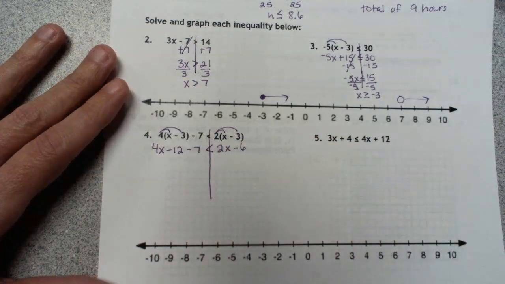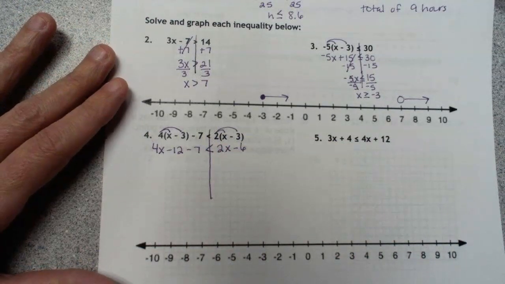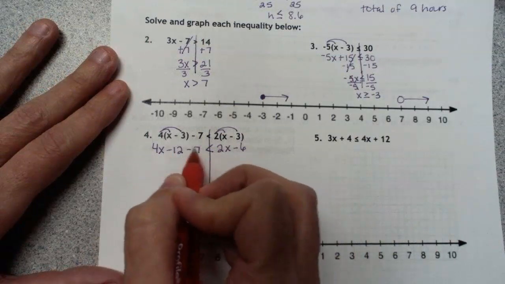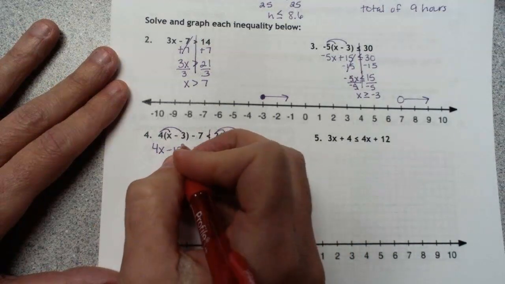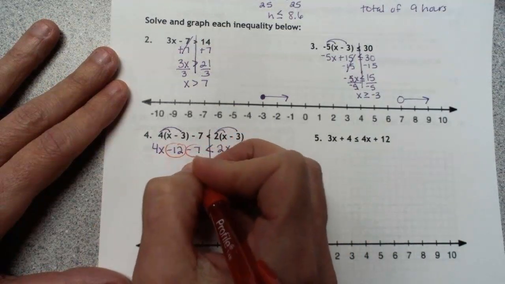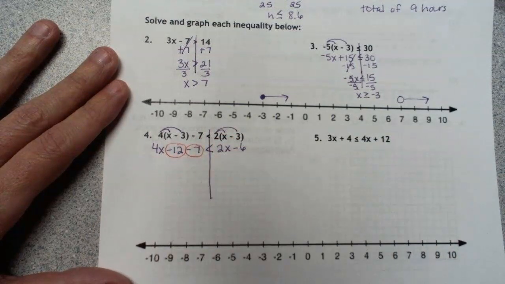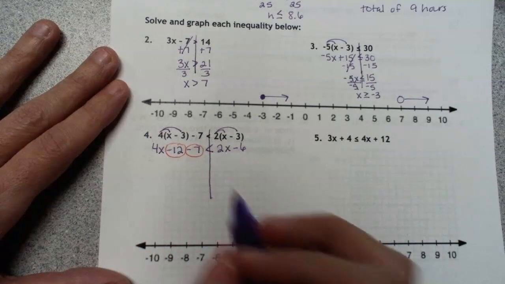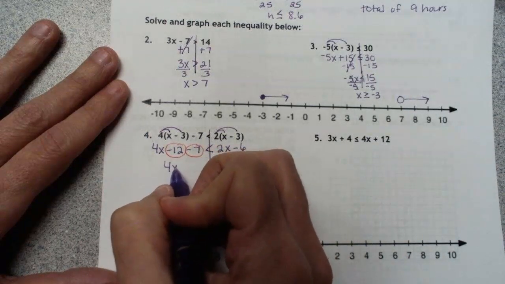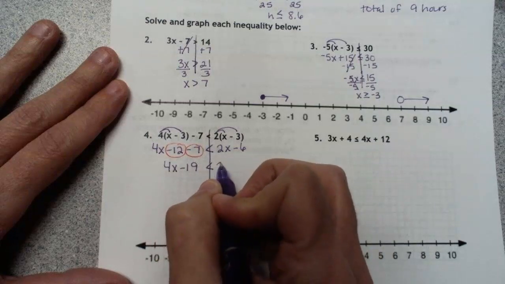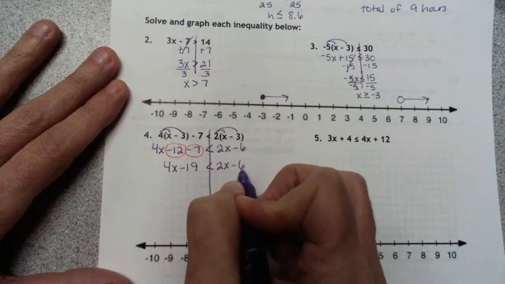Now, a very common mistake that students make is they try to add 7 to both sides. We don't want to do that yet. We've got things that we can combine together, so we want to combine these together first. That way we're not having to move both of them. So we're going to combine those together, and that's going to give us negative 19. And then this side, there's nothing to combine together.